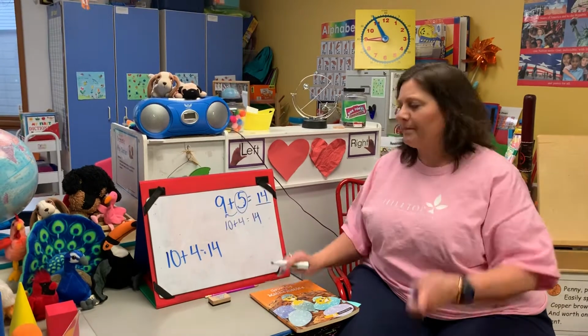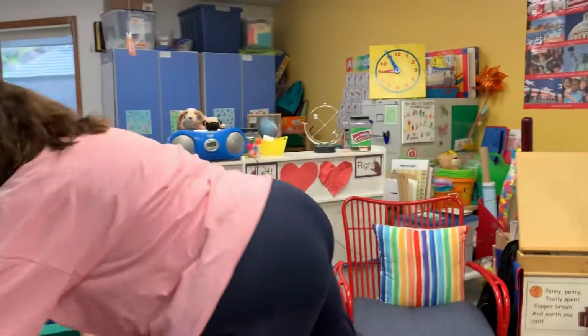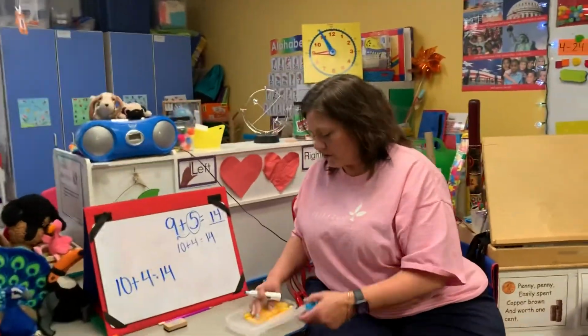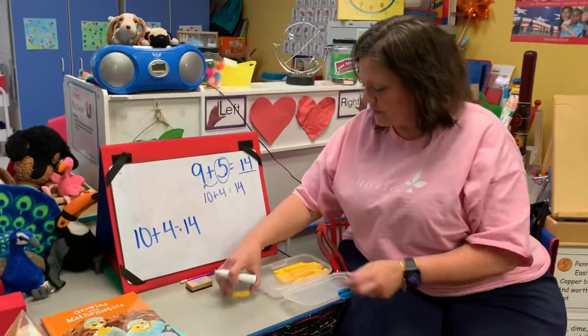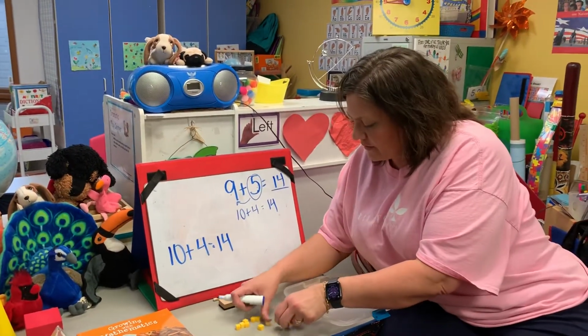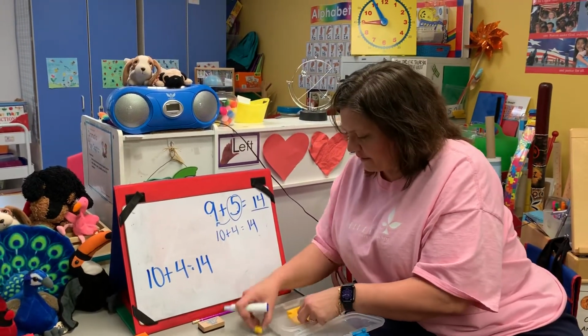You could do it with manipulatives too, like counters. Let me find some. Sorry, I'm thinking of a different way to introduce that. So if you don't want to do it in your mind yet, because it's still hard, you can do it with cubes. 1, 2, 3, 4, 5, 6, 7, 8, 9. So there's 9 and 5. All right, I'm going to move closer.